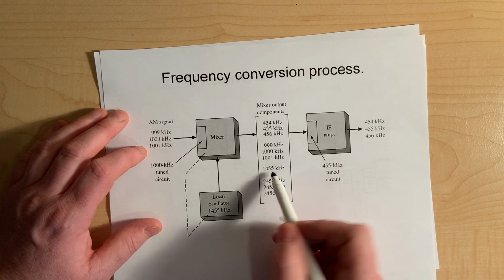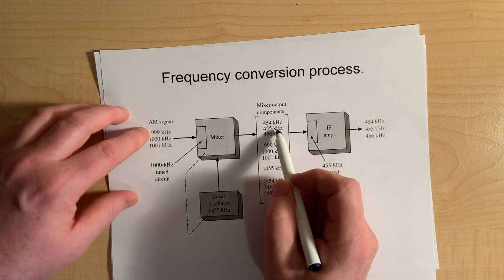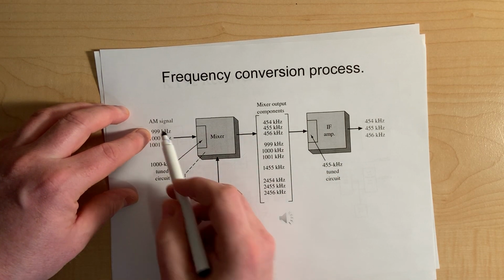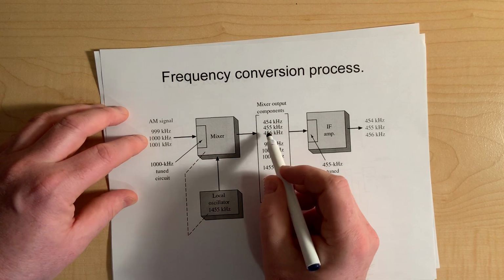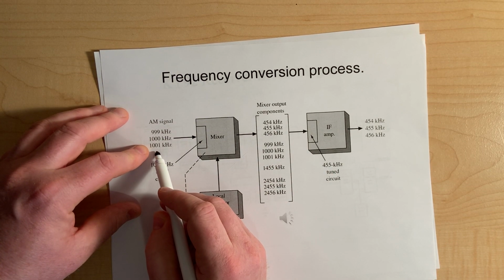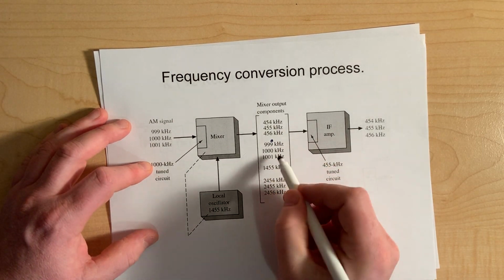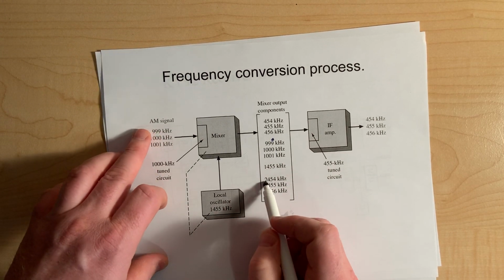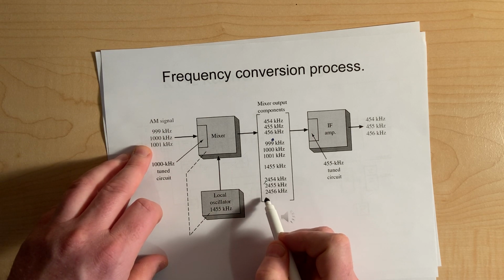So when you subtract, what's showing here is, if you subtract, 1455 minus the 999, you're at 456. The 1455 minus the 1,000, you're at 455. The 1455 minus 1,001, you're at 454. And then you can see our original frequencies, which are here. We have our original oscillator. Then we have the addition of each one: the 999 plus 1455, the 1,000 plus 1455, and the 1,001 plus 1455.